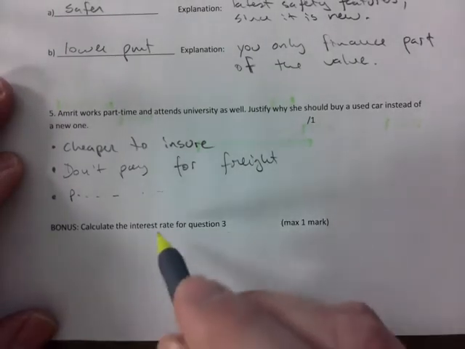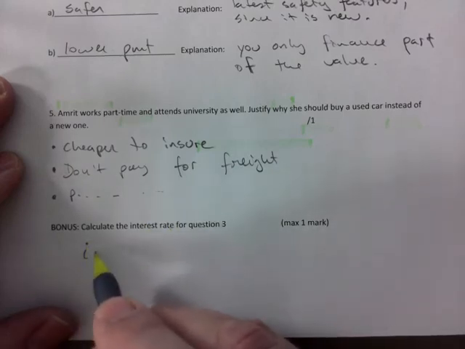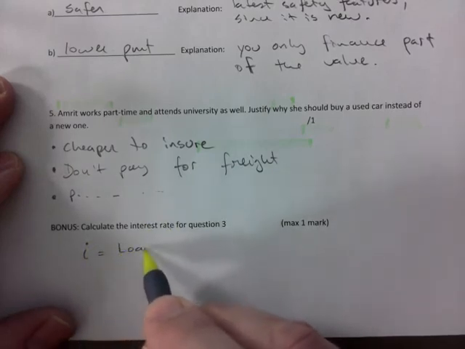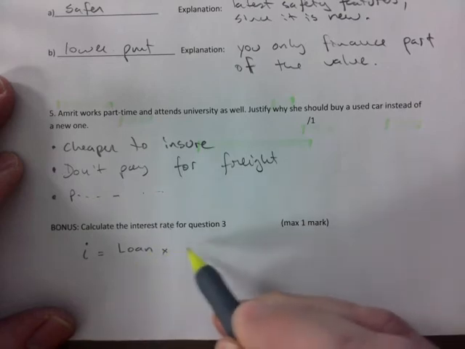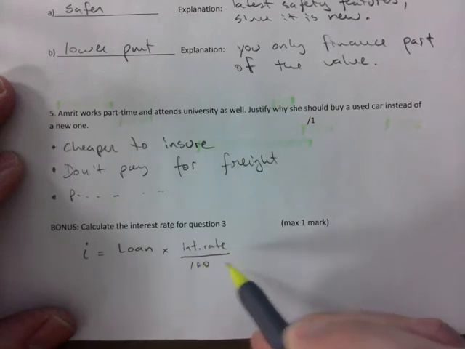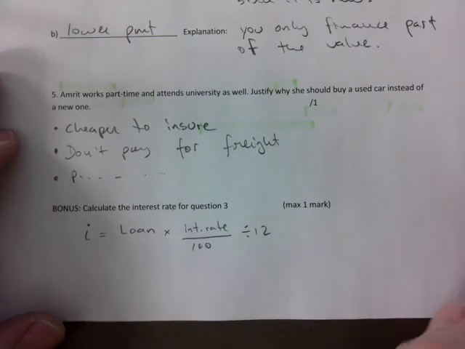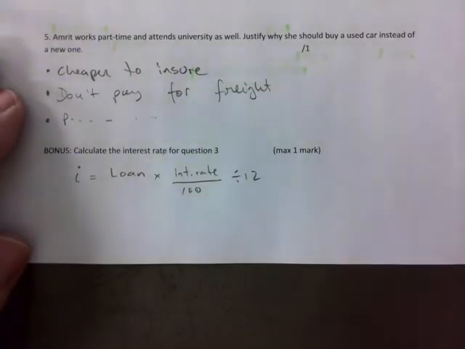So to get the interest rate, you need to use this formula, right? I is equal to loan times interest rate divided by 100, all of that divided by 12. That is basically the formula you start off with.